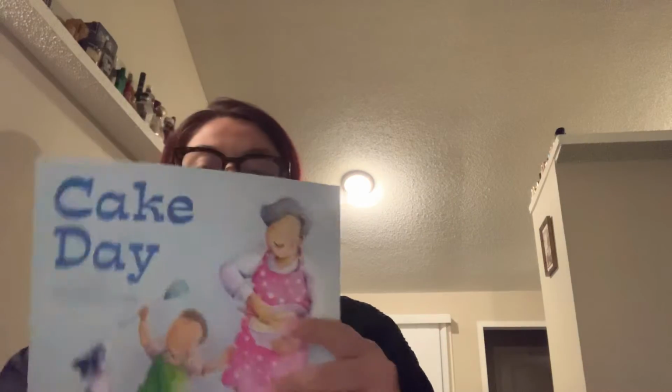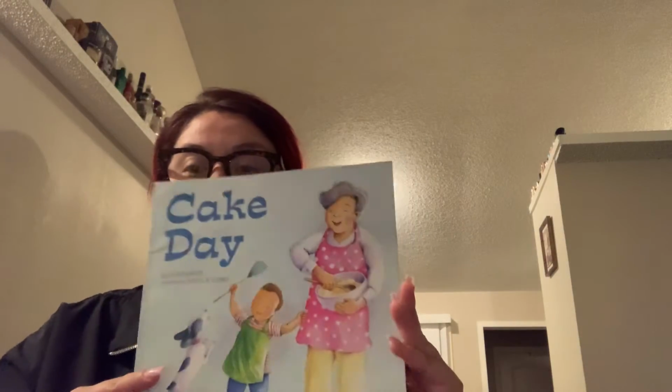This is the book I'm going to be sharing for my lesson plan, which is called Cake Day by Ellen Mayer. And I'm targeting grade level 1. My lesson plan would be, from my TEKS, mathematics, under knowledge and skills 1, mathematical process standards.